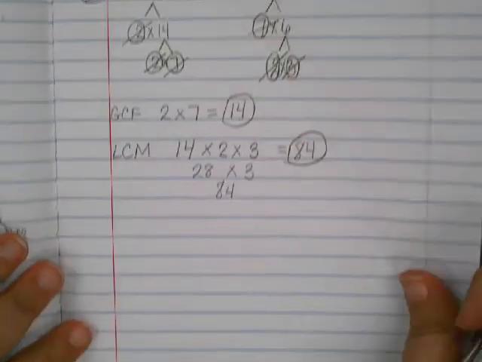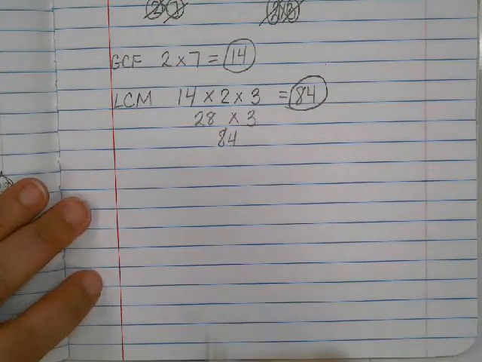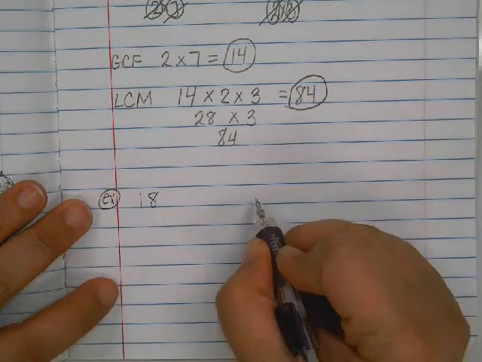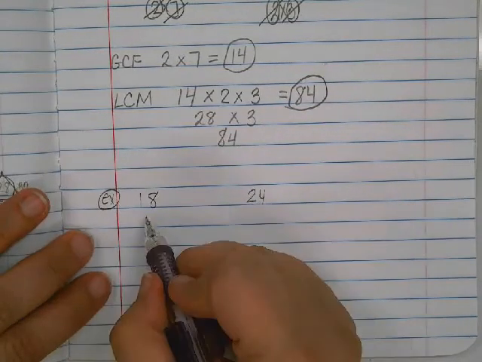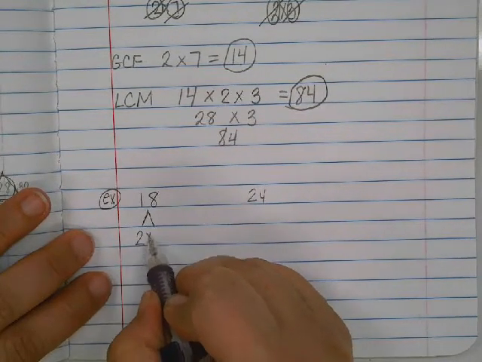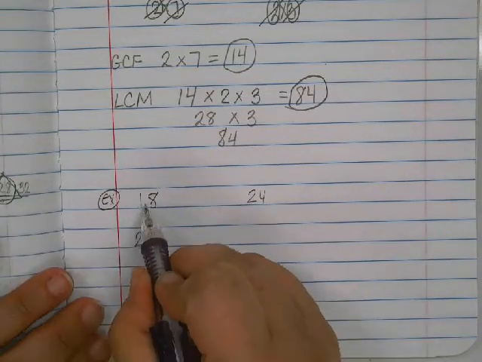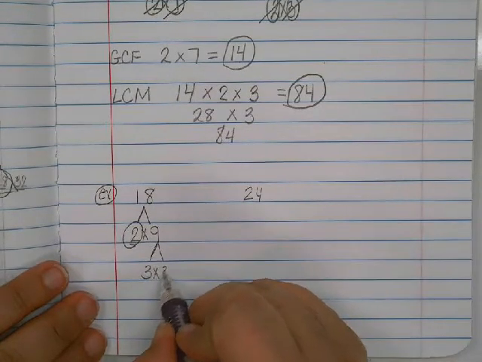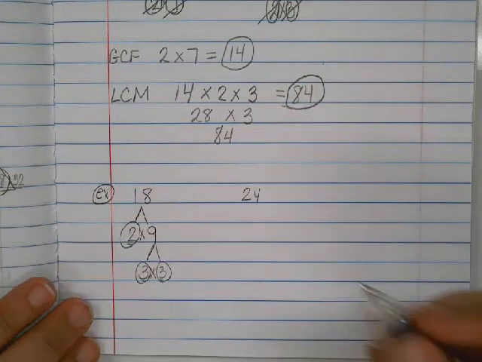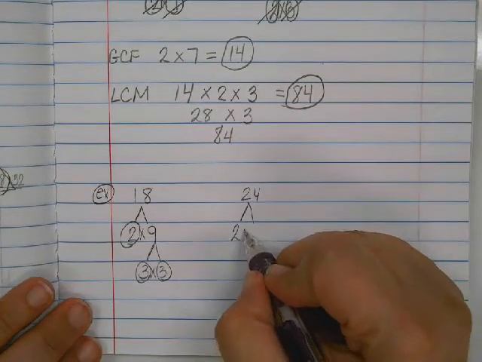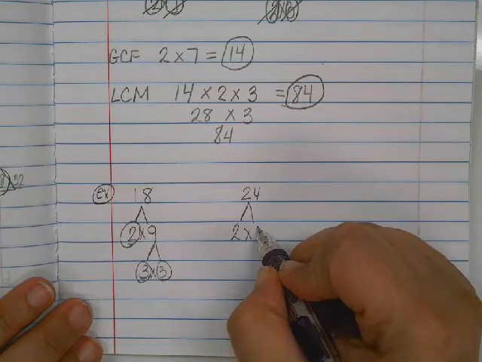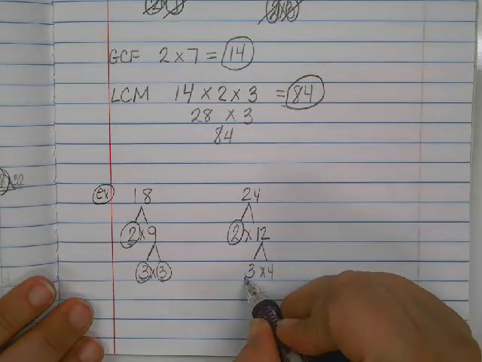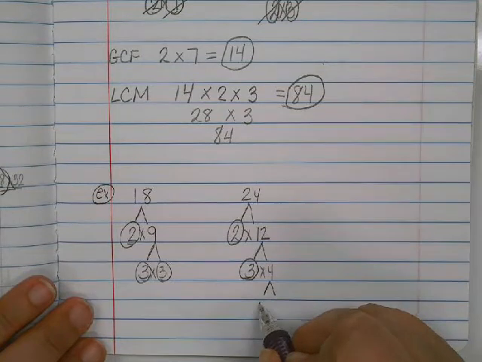We're going to do one more together. This time I'm going to do 18 and 24. Again, I'm going to write down two numbers that multiply together to give 18: 2 is prime, and 9 I can split into 3 times 3, and 3 is prime, so I'm finished with that. Then I go over to my 24 and I'll do 2 times 12. 2 is prime. I can split my 12 into 3 times 4. My 3 is prime, but my 4 keeps going, so 2 times 2.